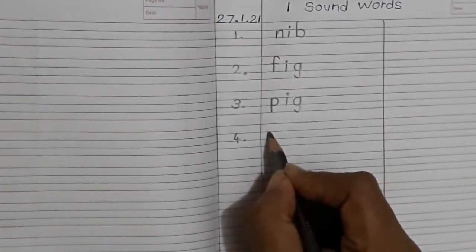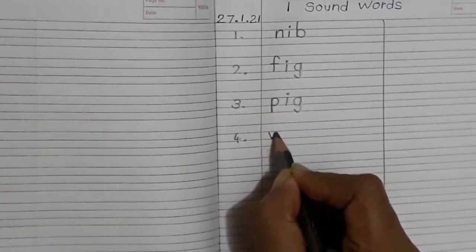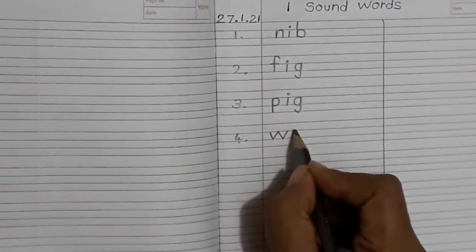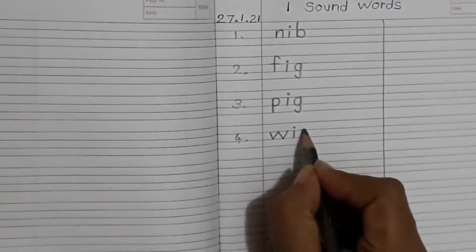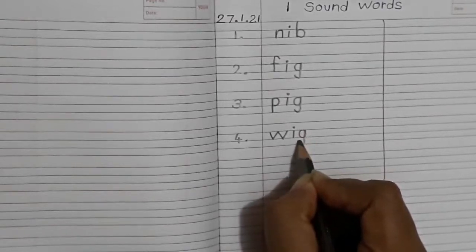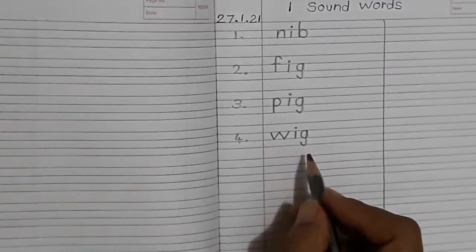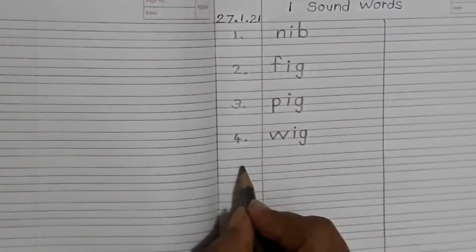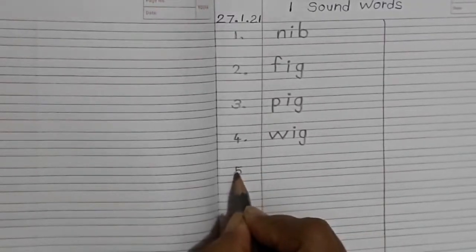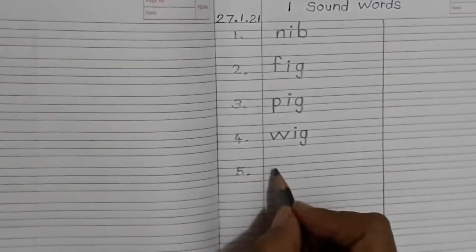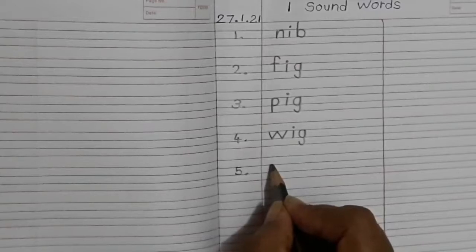Slant line, come down, again slant line, go up, come down, go up, W. Then standing line and dot. Then again C curve, go up, come down and curve, G. V-E-G, wig. Number 5. P-I-P, peep.